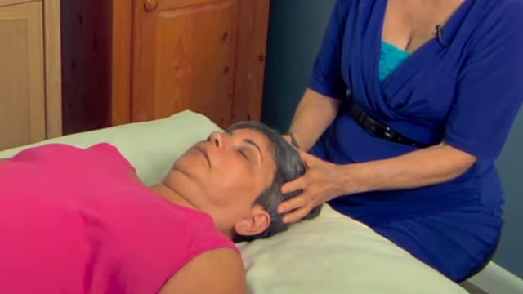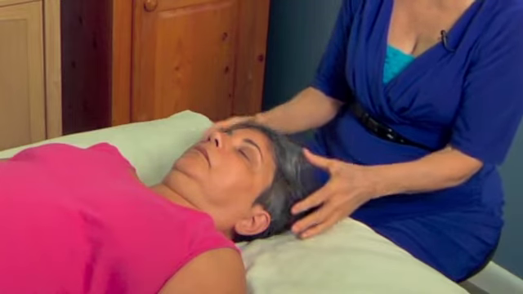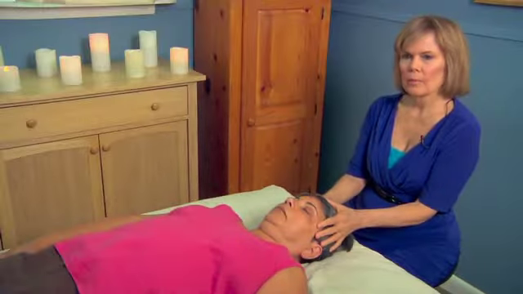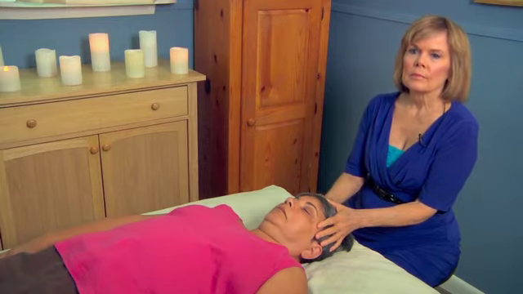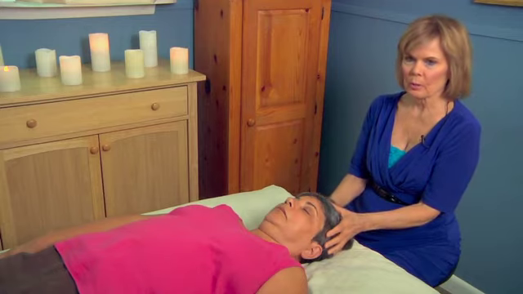If it does not release, use a V spread with the index finger and the middle finger on the temporal bone and on the parietal suture. Pause 10 seconds, and then return to medial compression, and then traction toward the therapist.